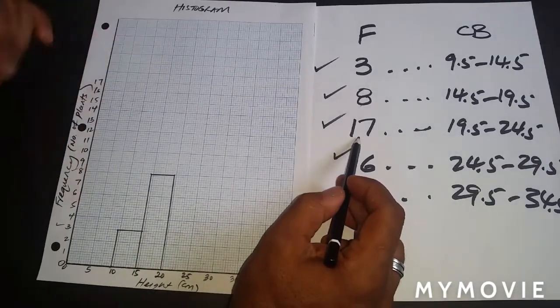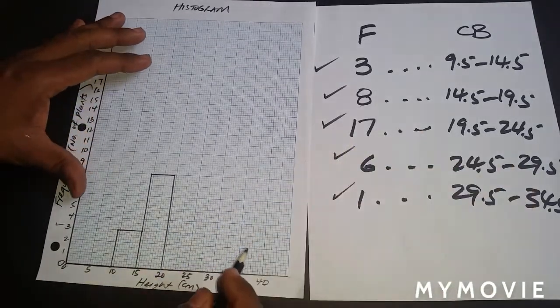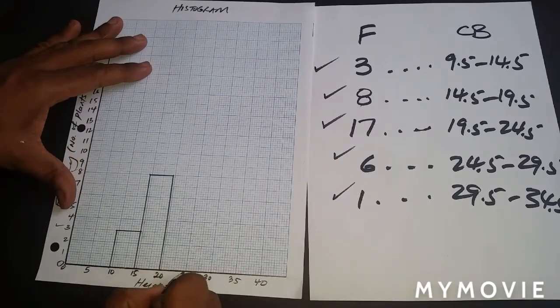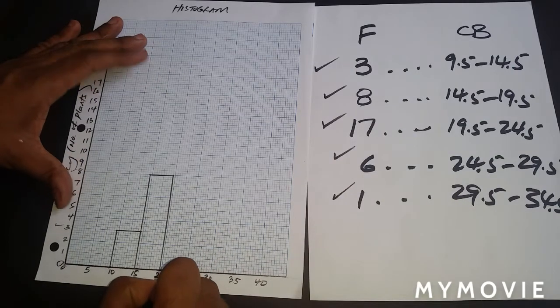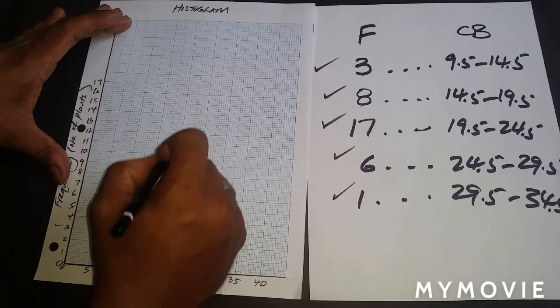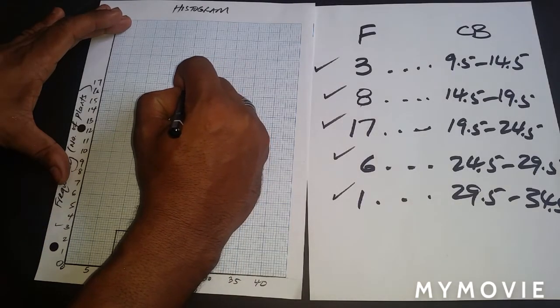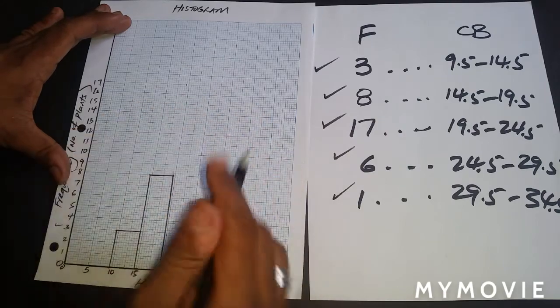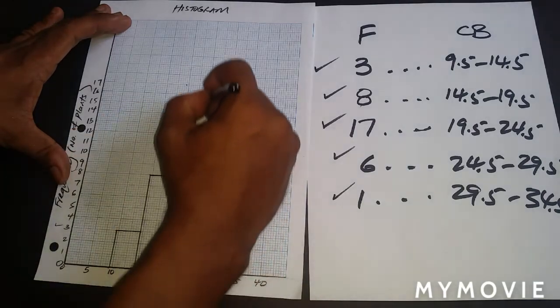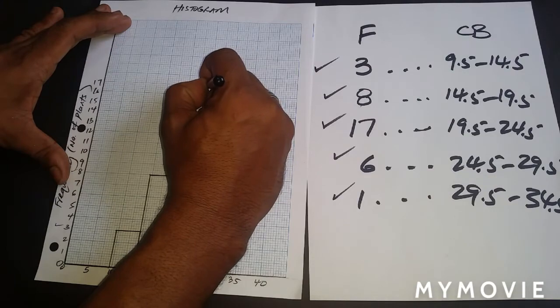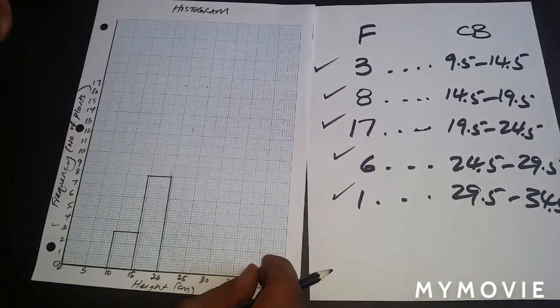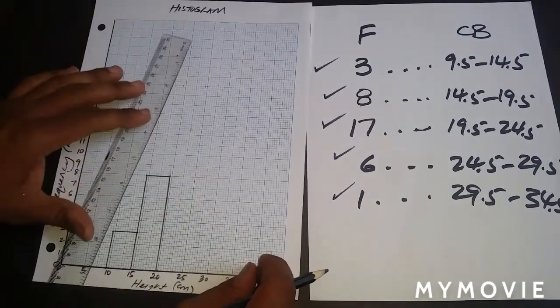All right, we're here now. The height of the bar is 17, and we're working with those class boundaries. So 24.5 would be here, and we're going up all the way to 17, which is right here. 24.5 would also be here. So I'm just going to quickly get this drawn.